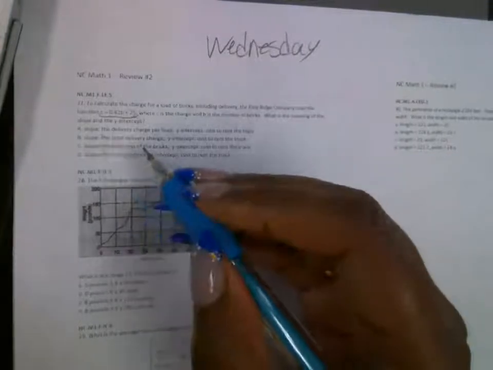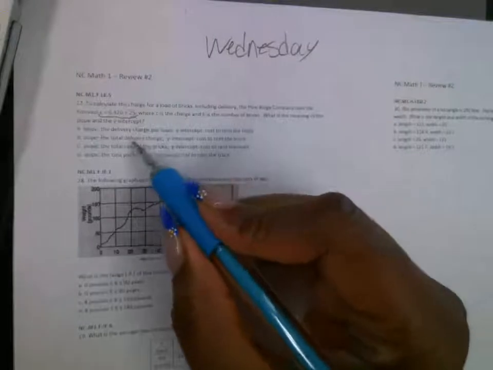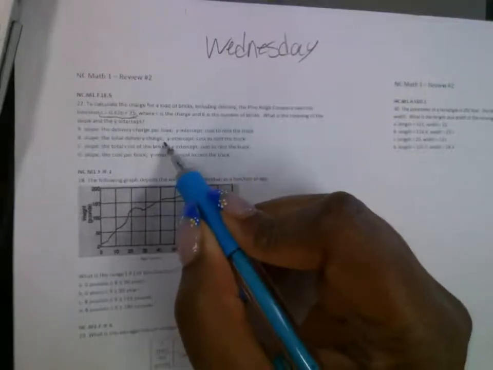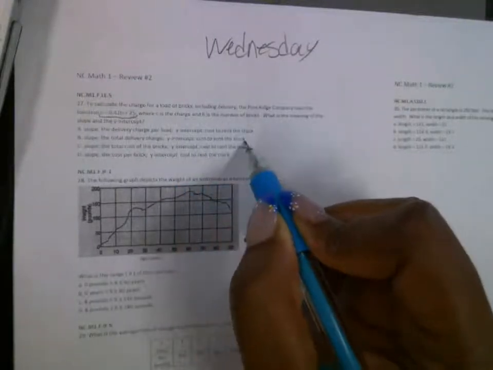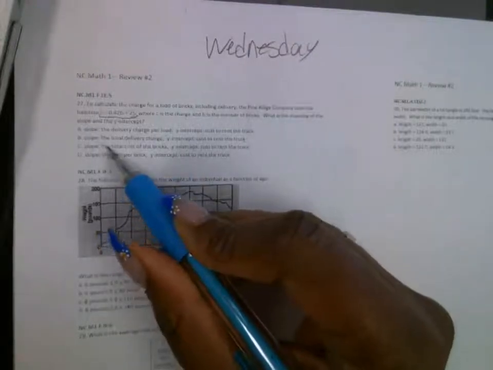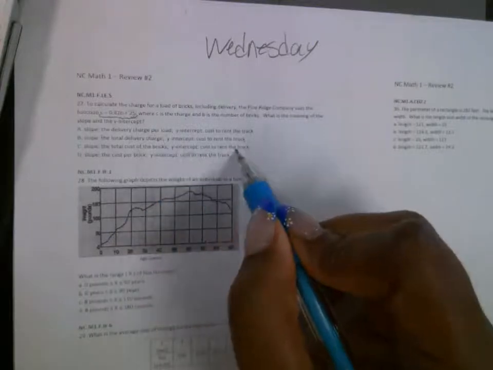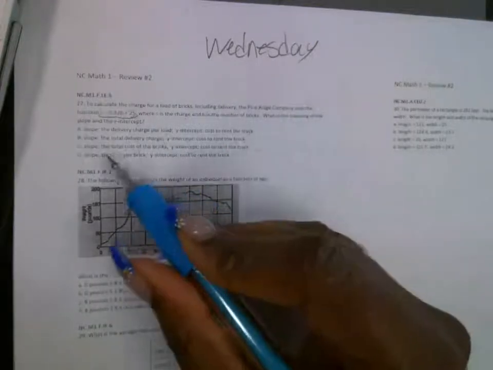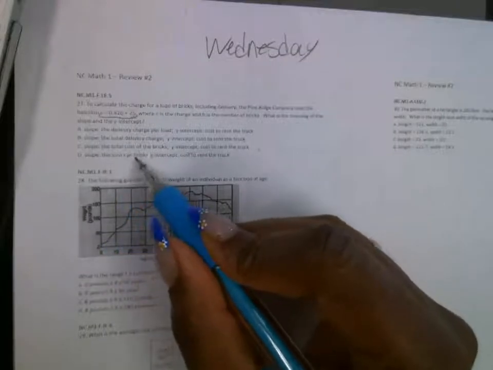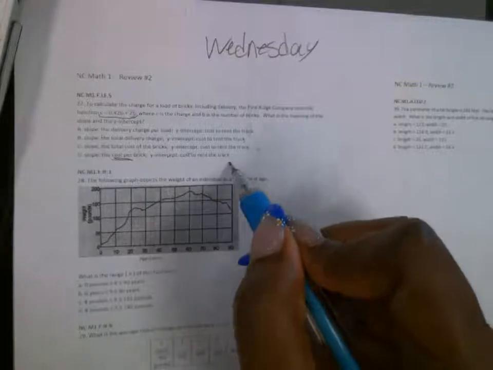The slope, excuse me, the total delivery charge, and the y-intercept is the cost to rent the truck. The slope, the total cost of the bricks. The y-intercept is the cost to rent the trucks. Slope, the cost per brick. Here we go. The y-intercept is the cost to rent the truck. That is D is the correct answer.